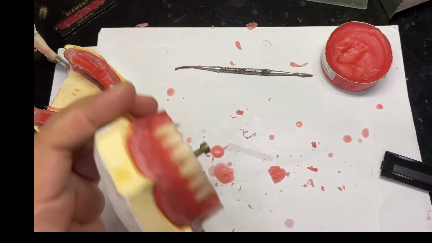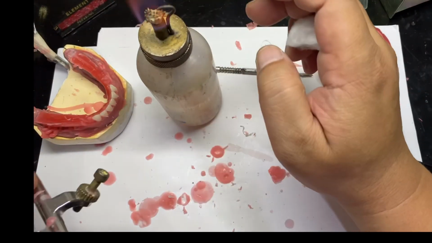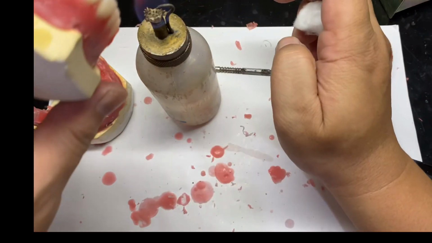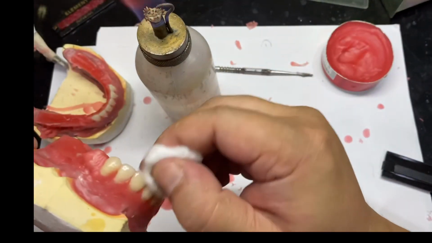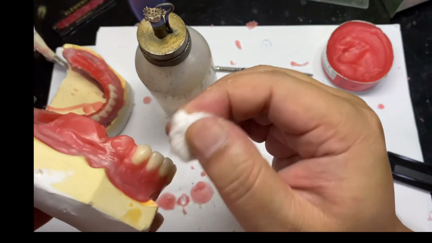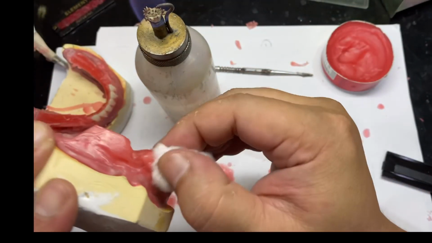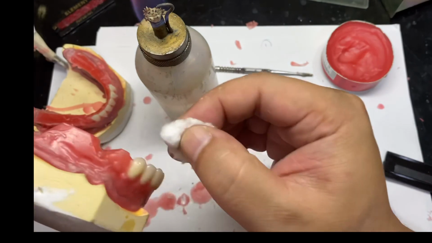And then pass it over the flame and then wipe using cotton to remove wax residue.